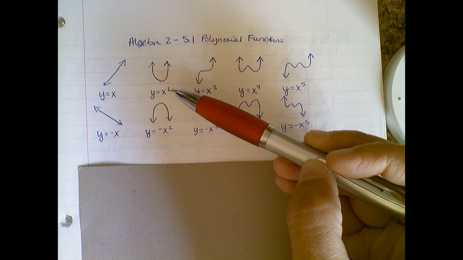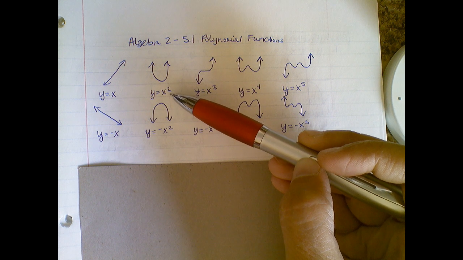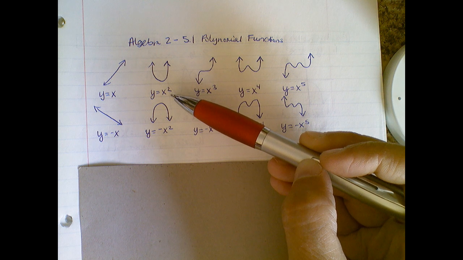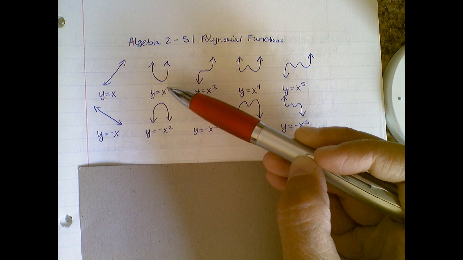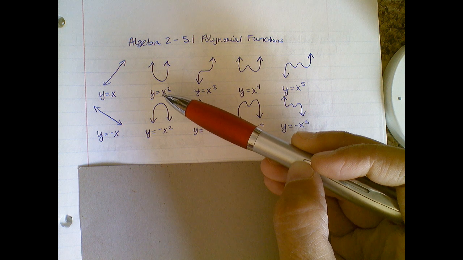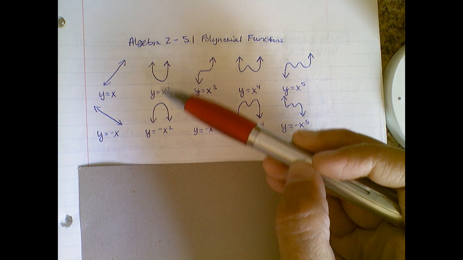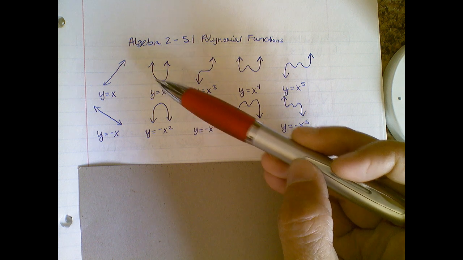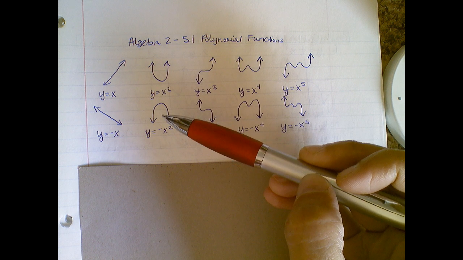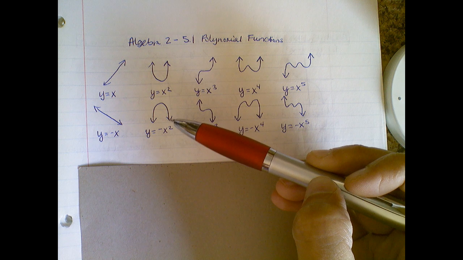Now if the highest exponent is 2, and it could be something like y equals x squared plus x plus 1 or something like that, then it's going to look like a parabola, a U shape. If that number out in front is positive, it's going to be pointing upwards. If it is negative, it's going to be pointing downwards.